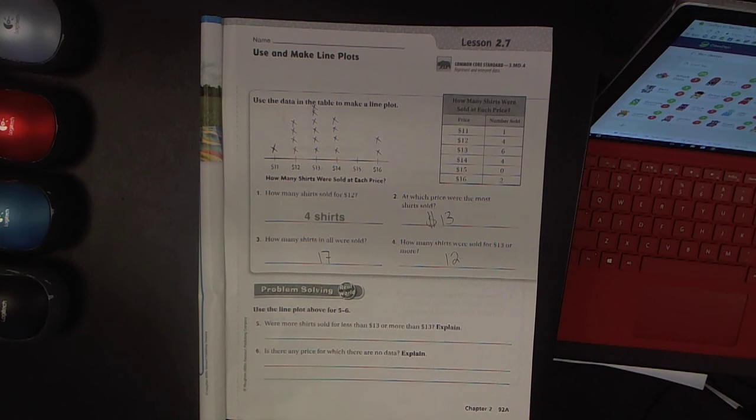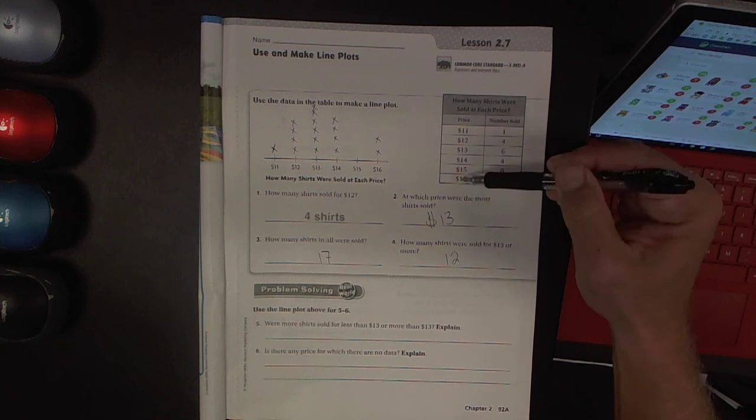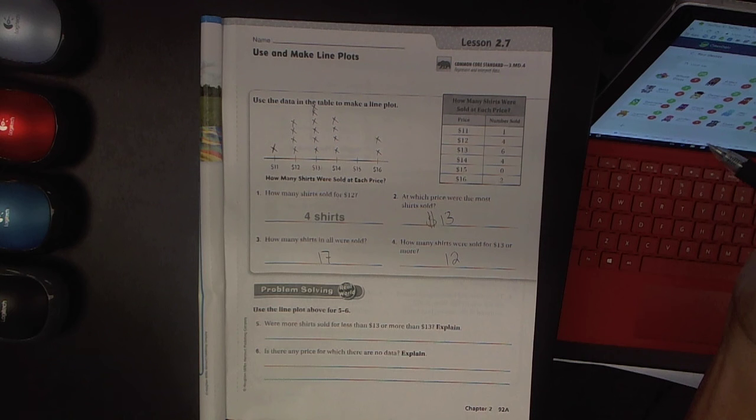Alright, so that's pretty much how you use a chart to make a line plot. So hopefully this helps you with your homework and you better understand the purpose of line plots.